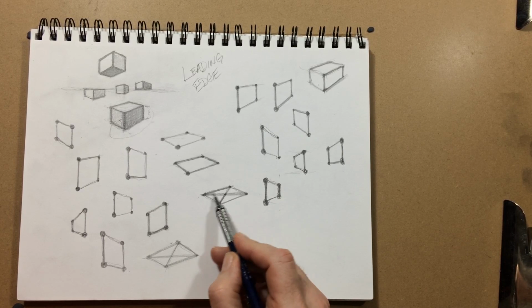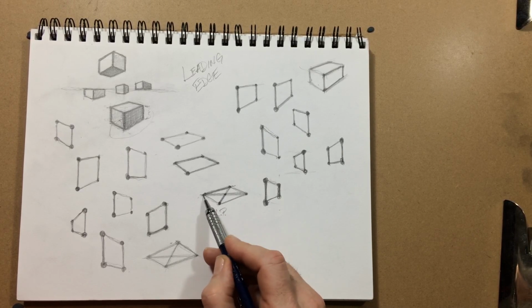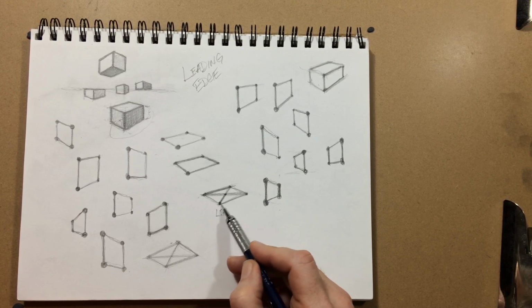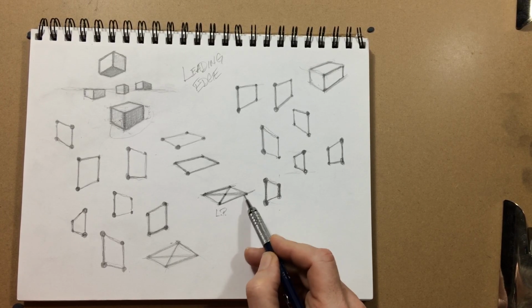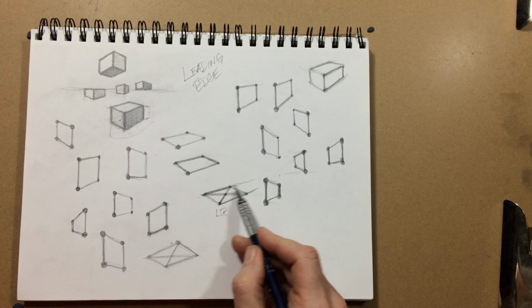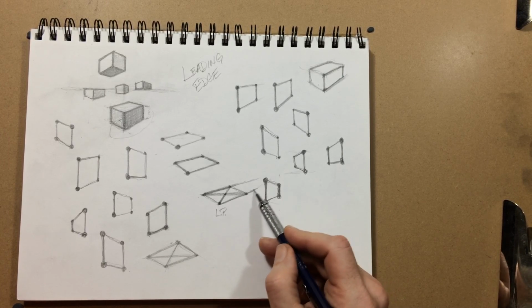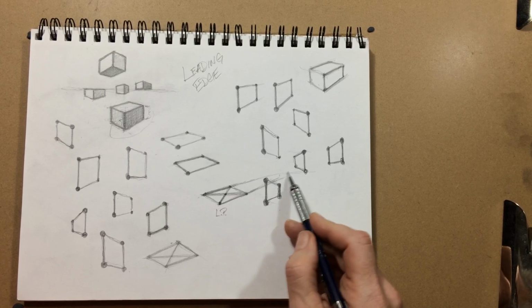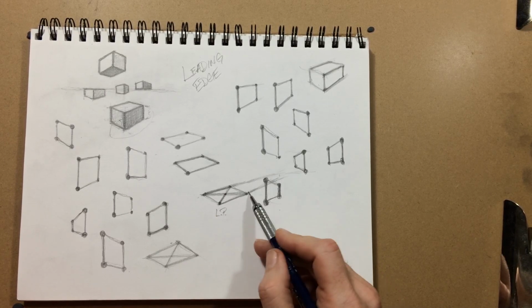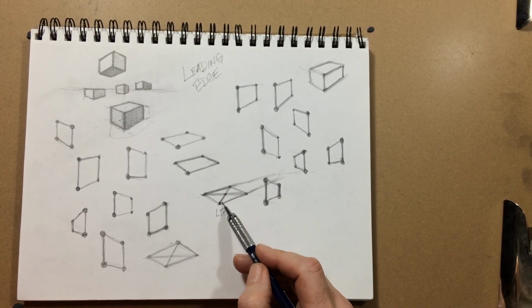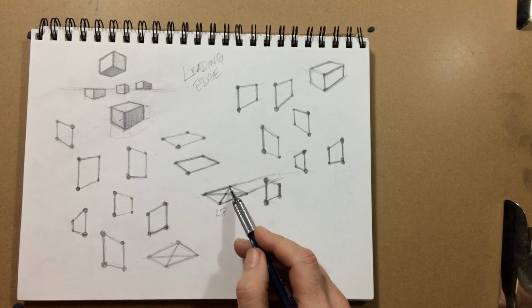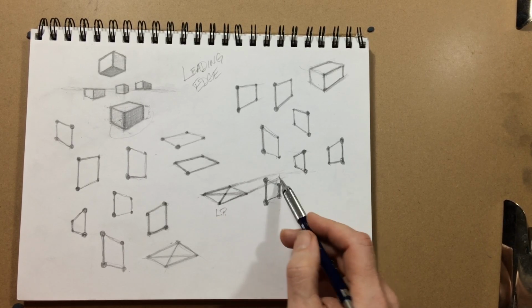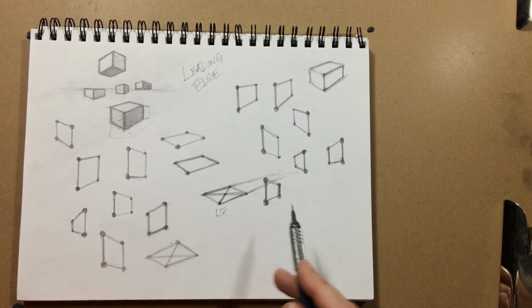Here, this should be angled more like that. See how hard it is? I told you it's hard. Eventually these will be way off in the distance, meeting up along the horizon line and vanishing point.